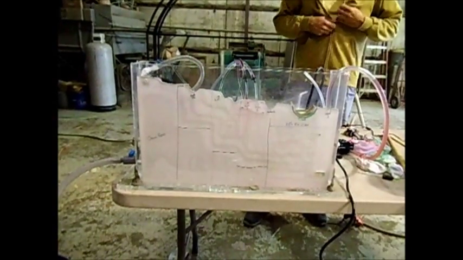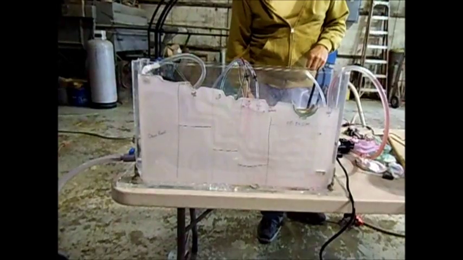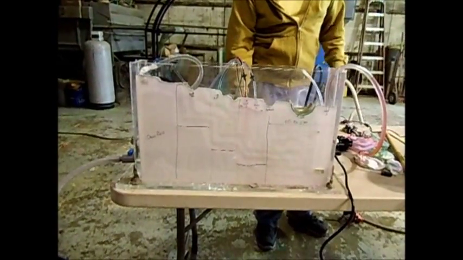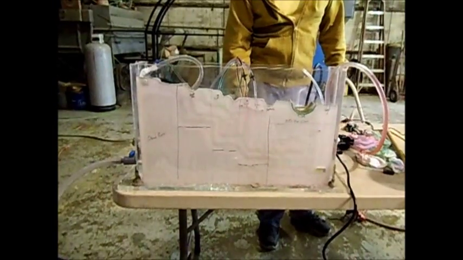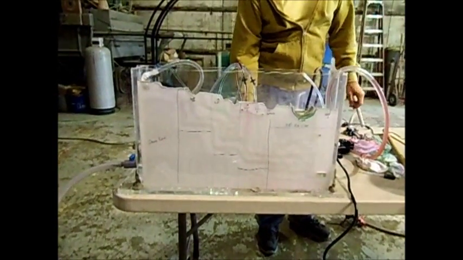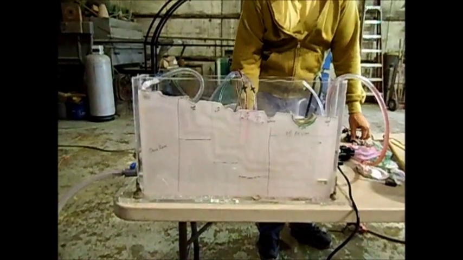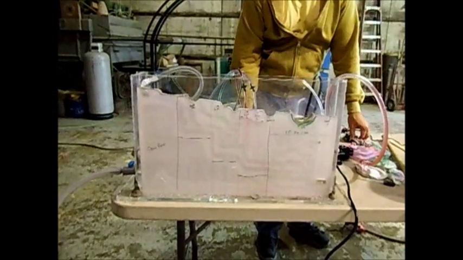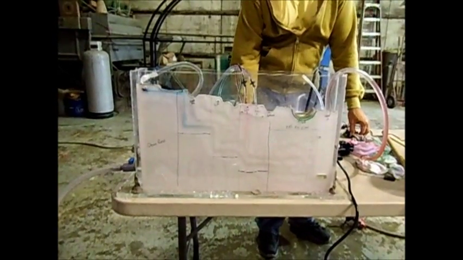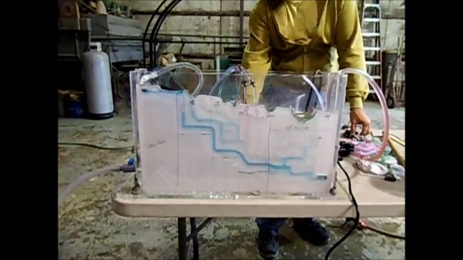Video is to demonstrate the injection of dye into the model using electronically controlled peristaltic pumps. So the first dye that we'll inject into the model is blue dye being injected at the recharge zone just to illustrate the flow of water through the model. So there you can see the blue moving through the model.